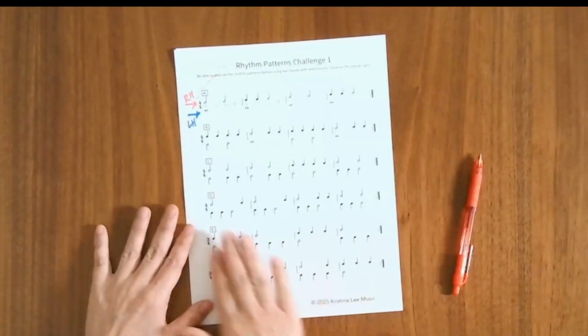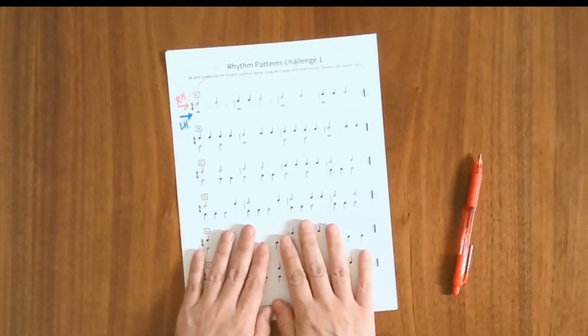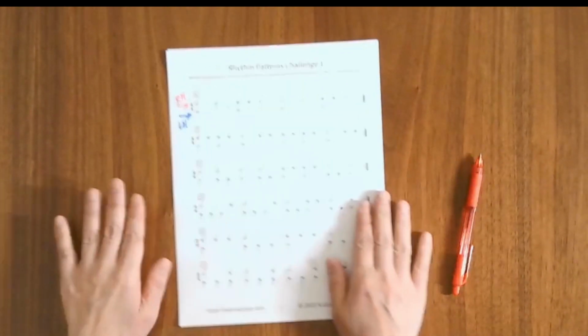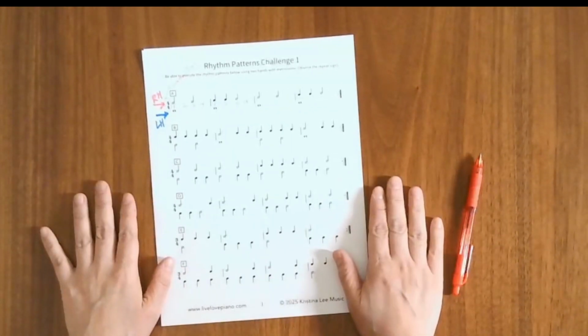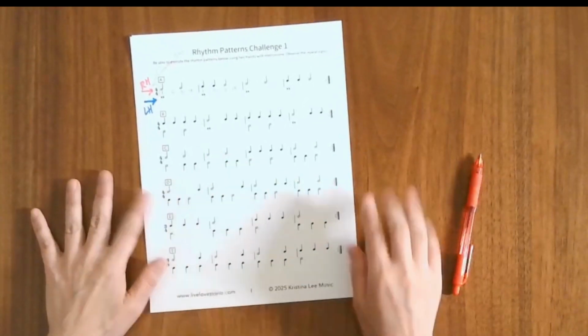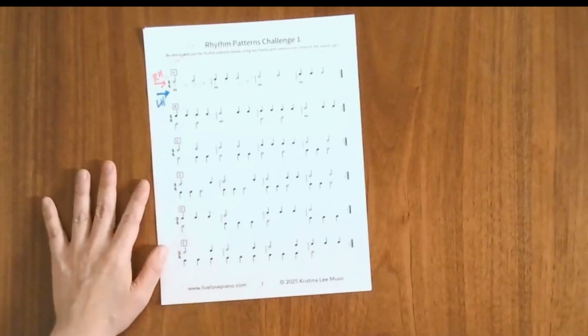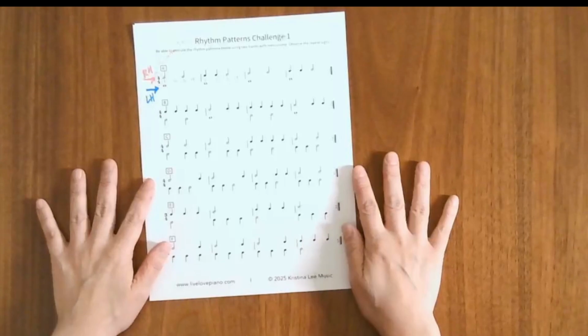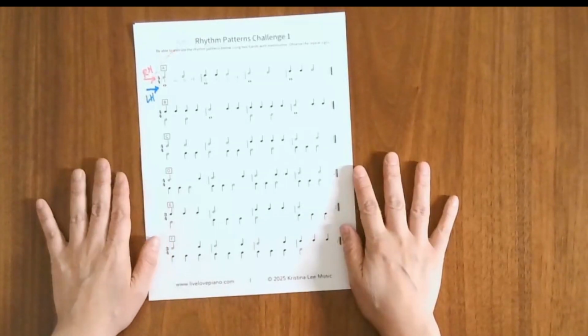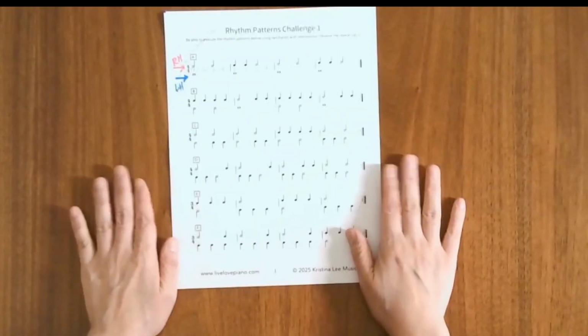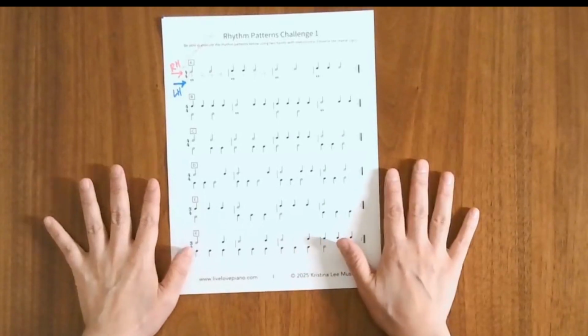challenge. We have a different time signature. We're going to talk about it when we get there. But I'm going to start with A. And having the numbers there will help me to say the counting right. Okay. So A is like this. I'm going to start with one measure.